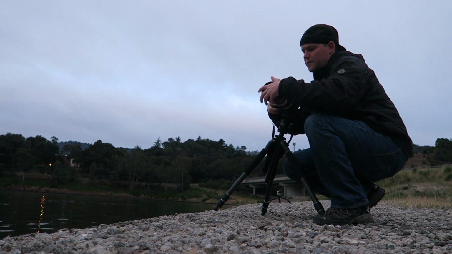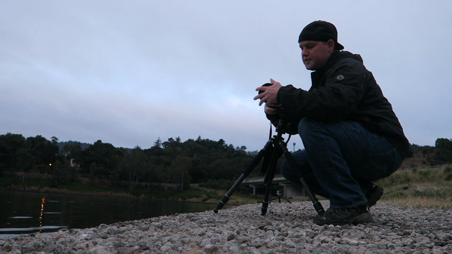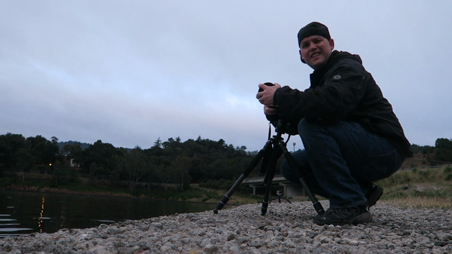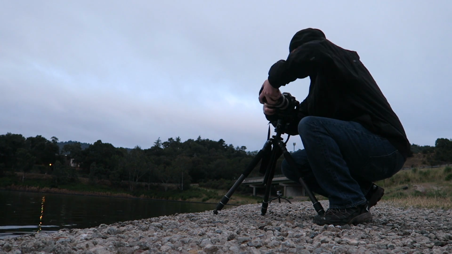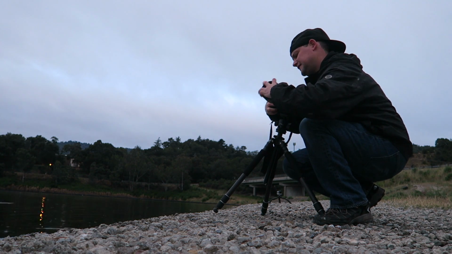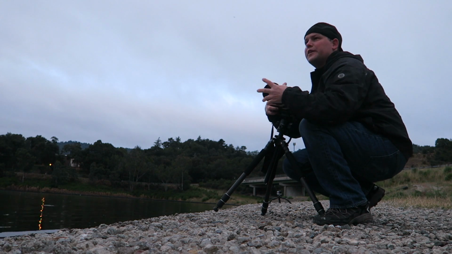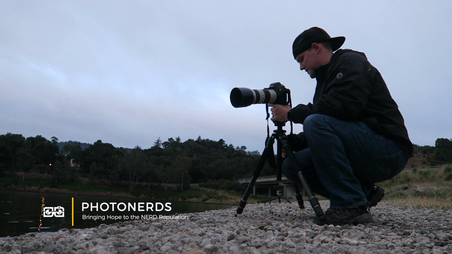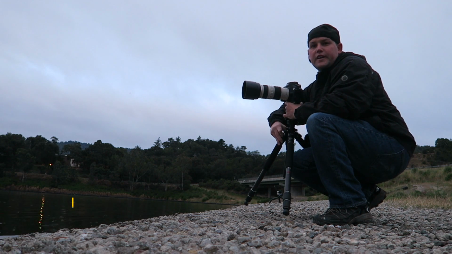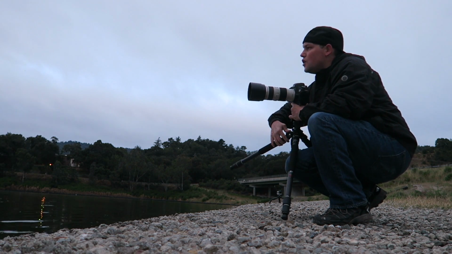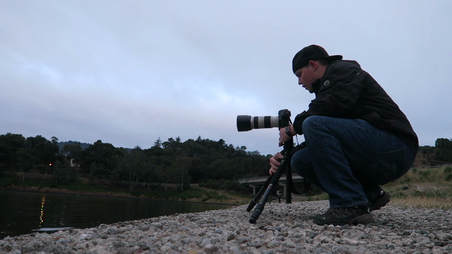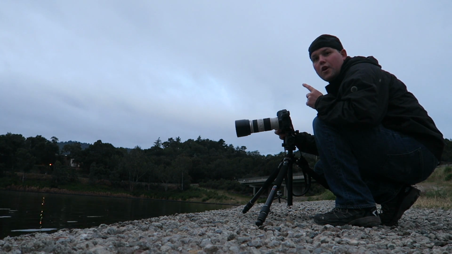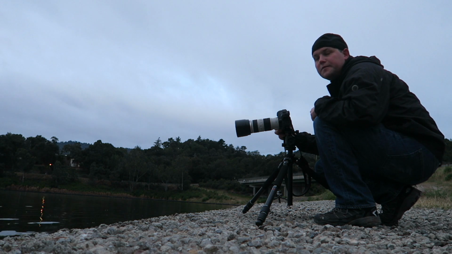I'm going to start out with a long lens. I hate these things. There we go. Start out with a long lens on a tripod, and I'm just going to try and get low. Quick tip, when you're on a tripod, turn off your image stabilization.